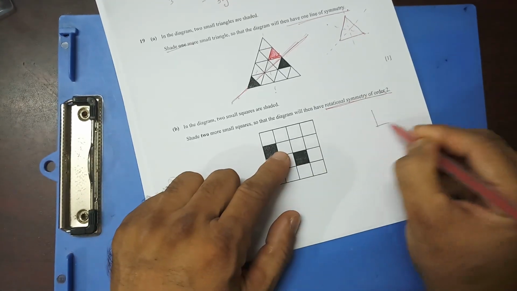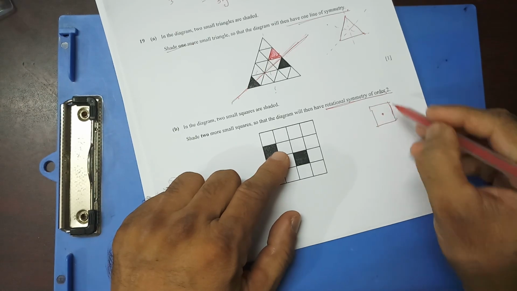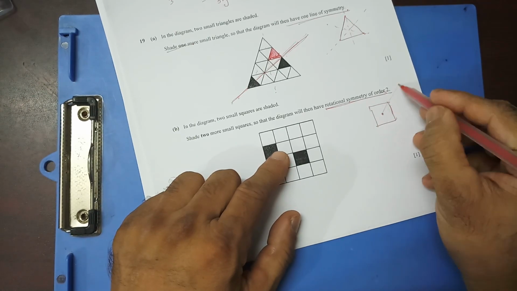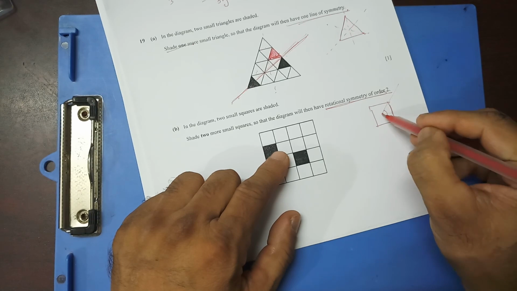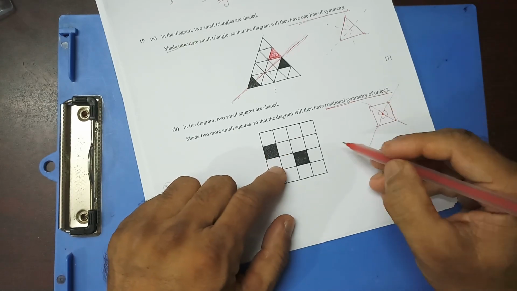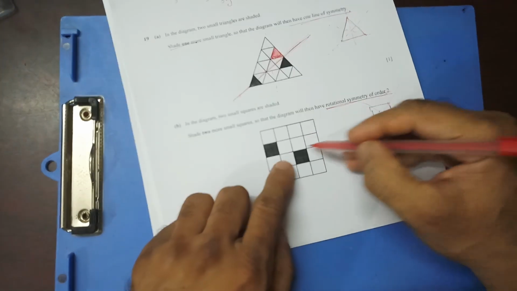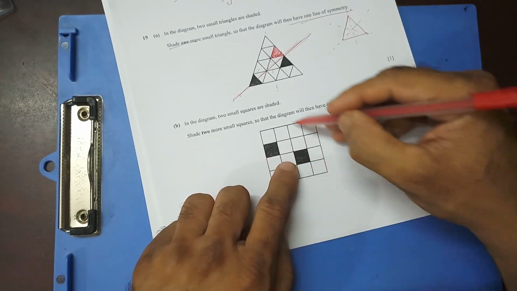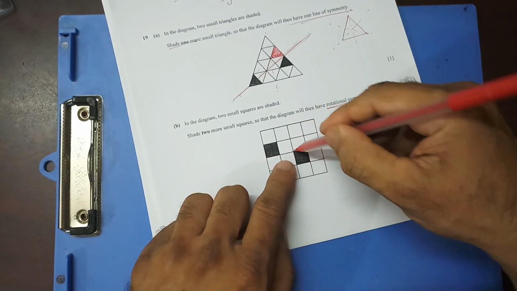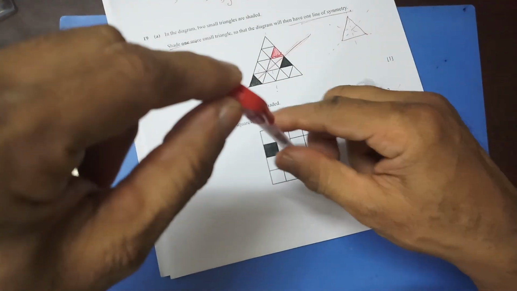So when I have a square, it has rotational symmetry of order 4. From this center, if I go from this to that 90 degrees, and from this to that another 90 degrees, from this to that 90 degrees. So there is rotational symmetry of order 4. So if I rotate through, this is the center. See, this is the middle of this horizontal line and middle of this vertical line. So this particular place is my center of rotation.